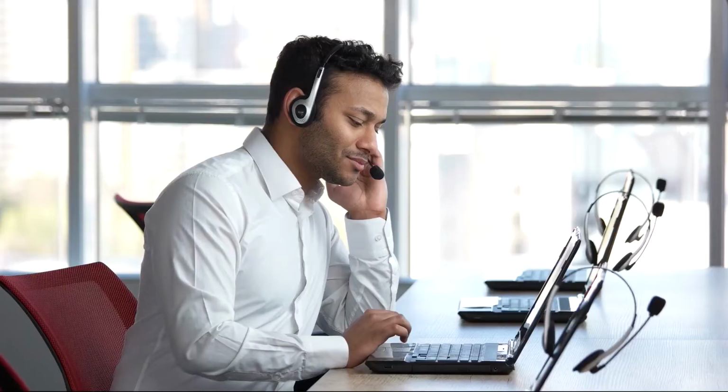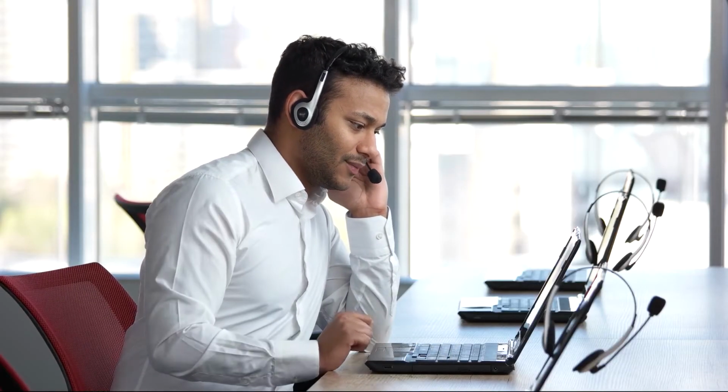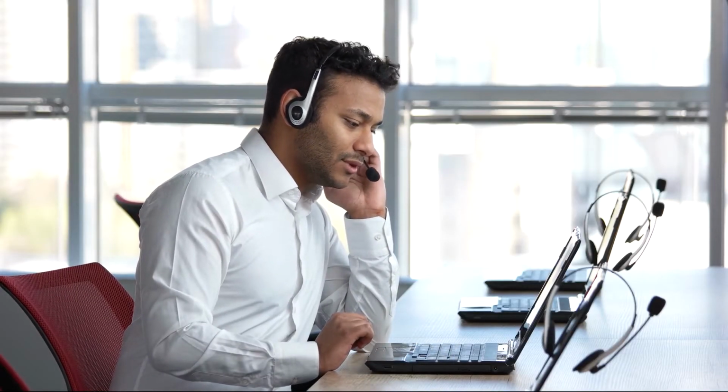Now, a cold call, what you want to understand is a cold call is an interruption to people's life. They're doing something and you are interrupting them. You need to understand this. You're interrupting someone. You will get responses like, hang up, I'm not interested. They might say stuff that you don't want to hear.